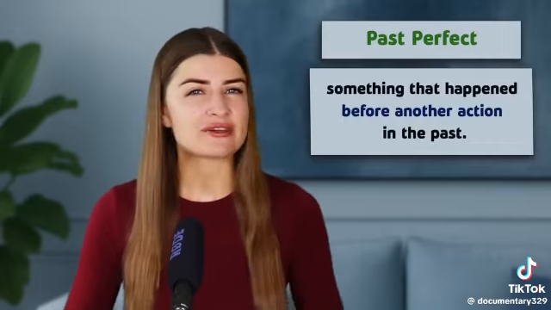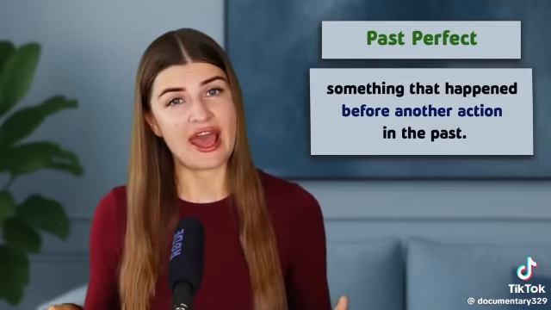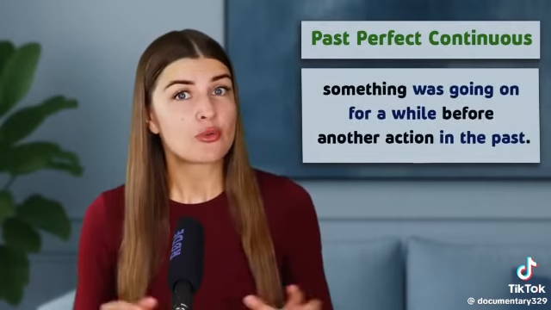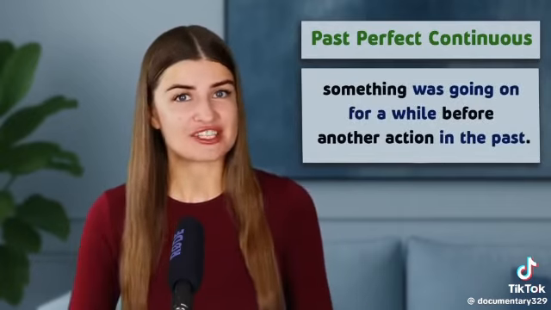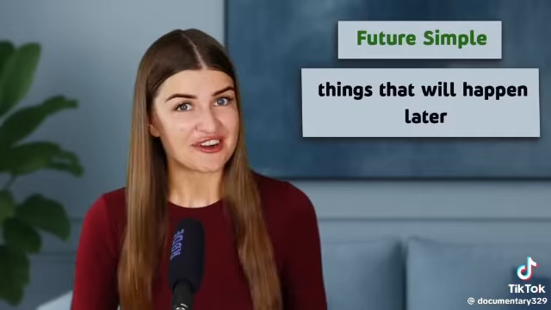Past perfect. This one is used to talk about something that happened before another action in the past. Past perfect continuous. We use this tense for actions that were going on for a while before another action in the past. Don't worry, we'll look at some of these in more detail. Now let's look at the future. Future simple. We use this to talk about things that will happen later.